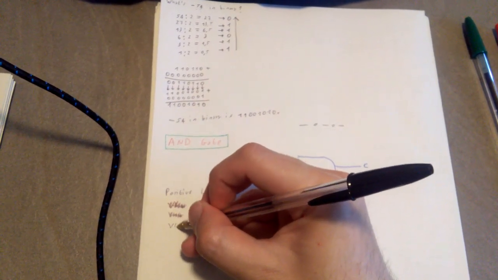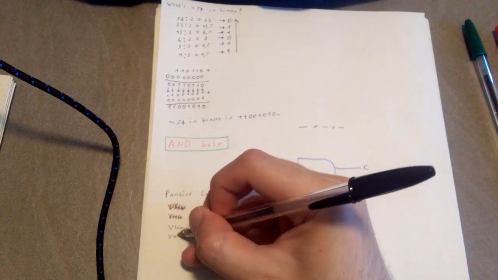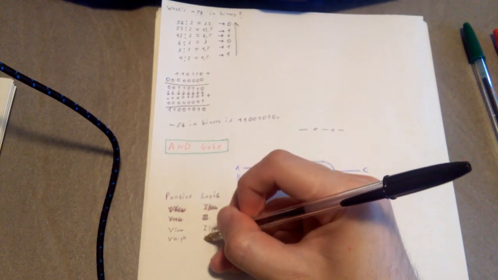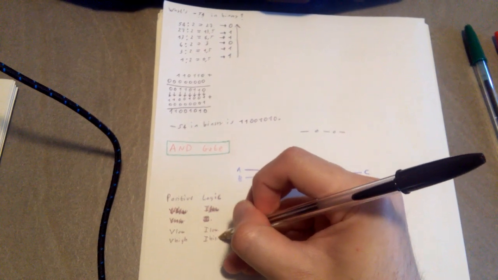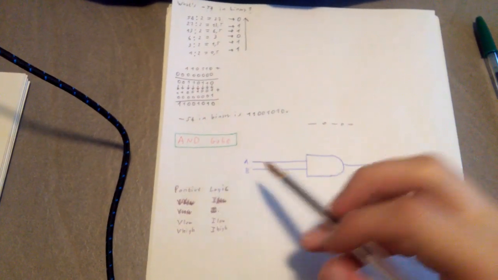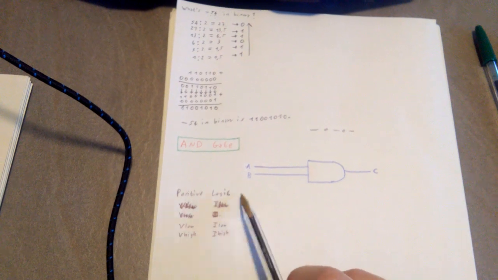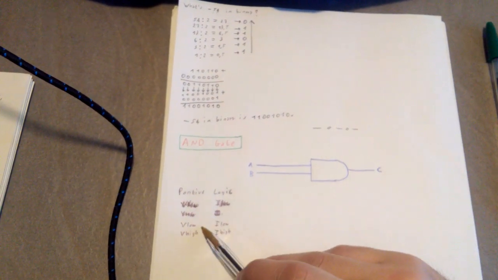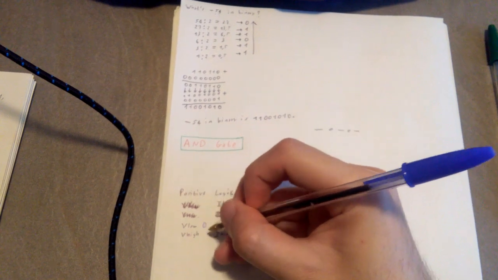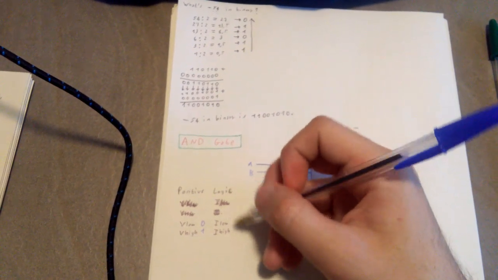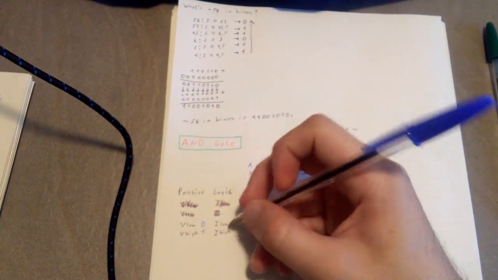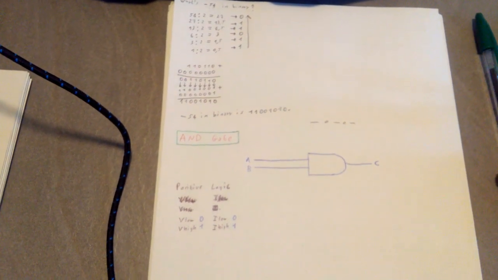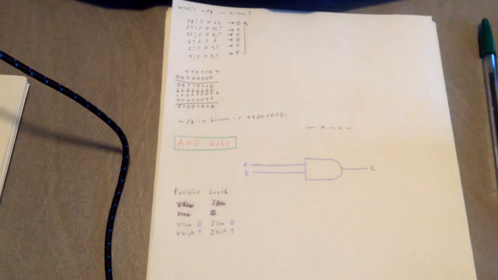So V low, V high, and I low and I high. Okay, so in a positive logic, V low is going to be 0 and V high is going to be 1. Same thing applies for I, so I low is going to be a 0, I high is going to be a 1.